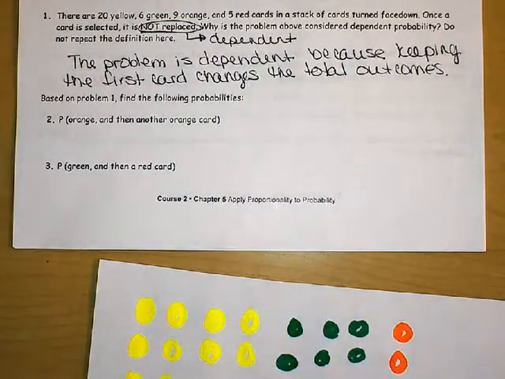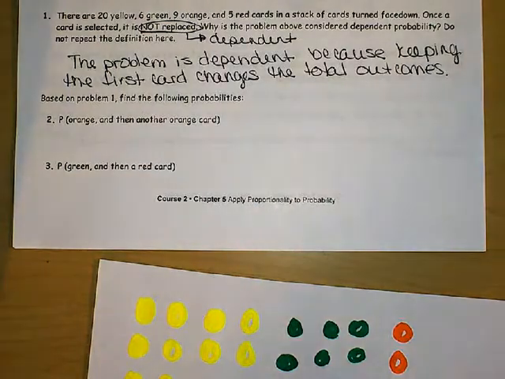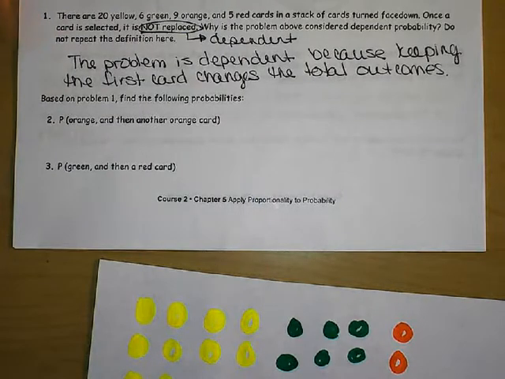And because it changes the total outcomes, it is a dependent probability. The second probability is dependent on the results of the first probability.